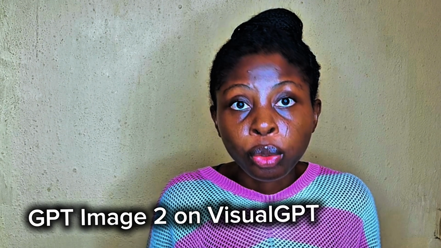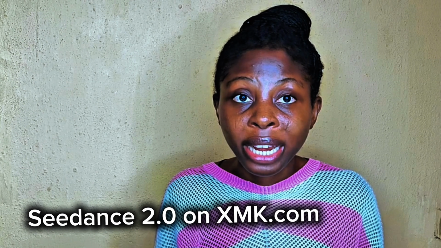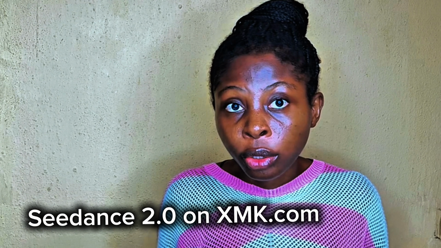Now to actually pull this off, I made use of 2 tools. First, the GPT Image tool on Visual GPT, where I generated my character reference from a photo of myself, and the second is Seedance 2.0, which you can access at smk.com, to turn that character into a full moving film, scene by scene.